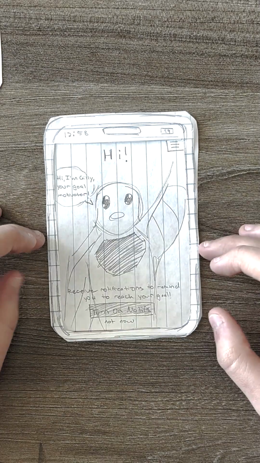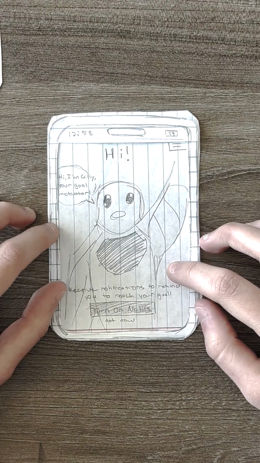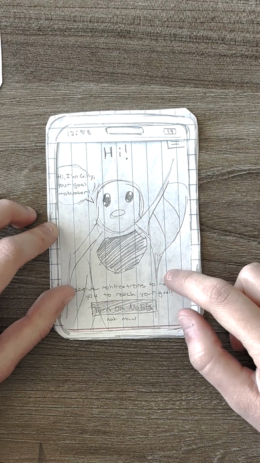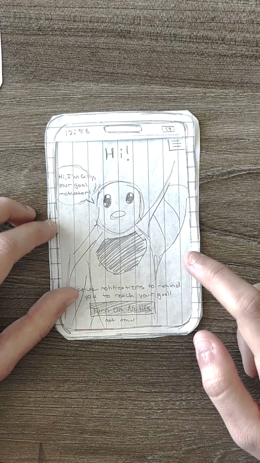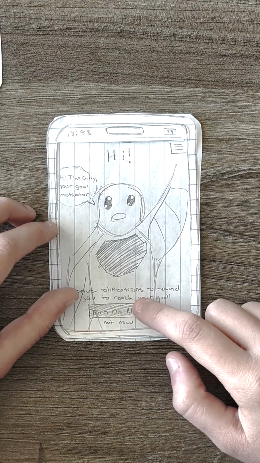You can click save, and then it will bring you to this screen, which has a motivational bird. It's a hummingbird. It says, hi, I'm Jill, your goal motivator. And it says, receive notifications to remind you to reach your goal. You can say turn on notifications or not now, which is not recommended, but you say turn on notifications.